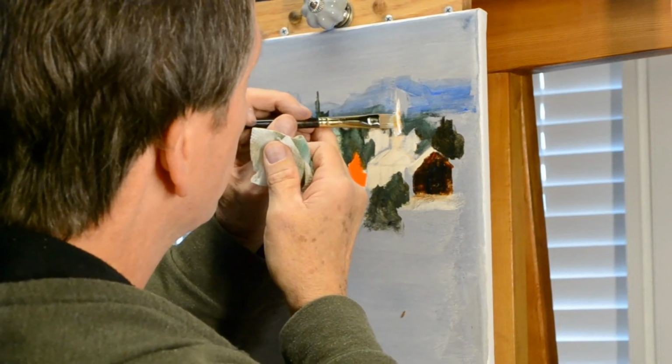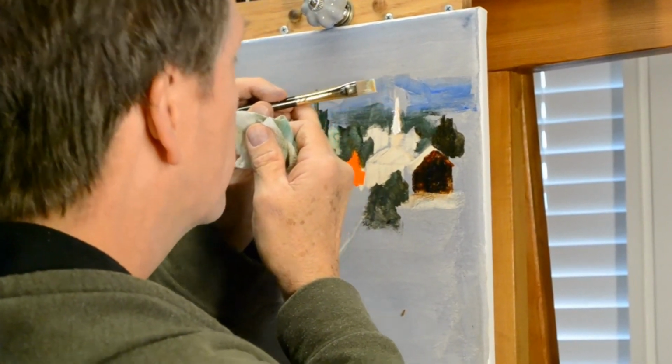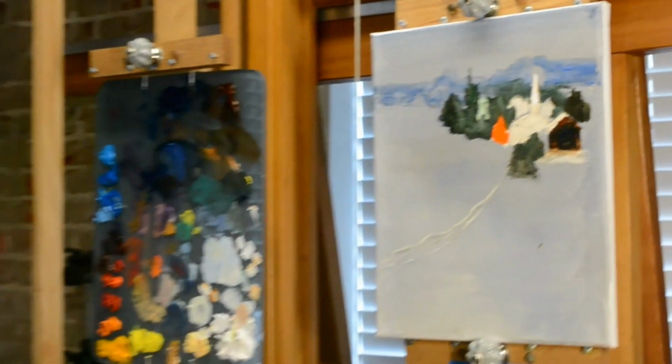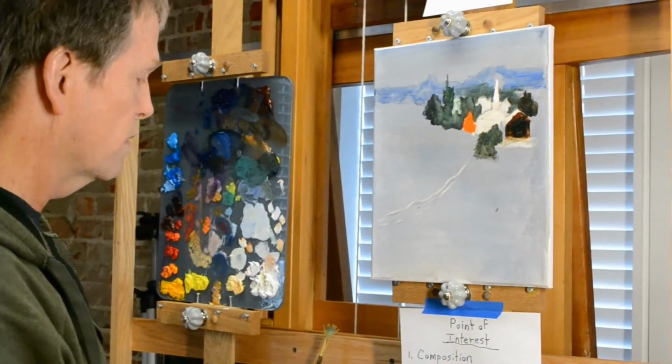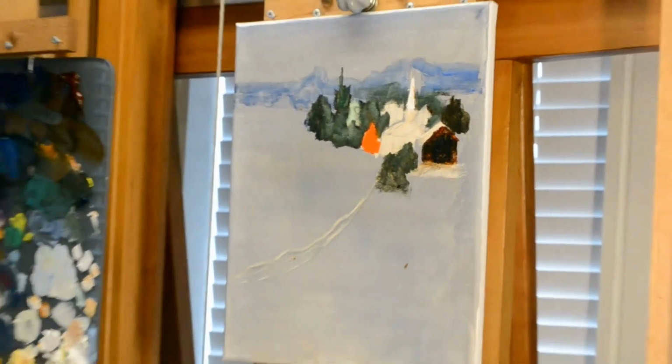So I'm just rubbing some of this white over to the edge of that. It's going to give it just a little glow right on its edge that people probably aren't even going to notice, but they're going to perceive that there's a little bit of a glow in your painting because of that. So, close proximity with these things.